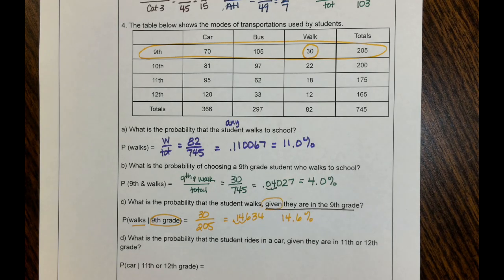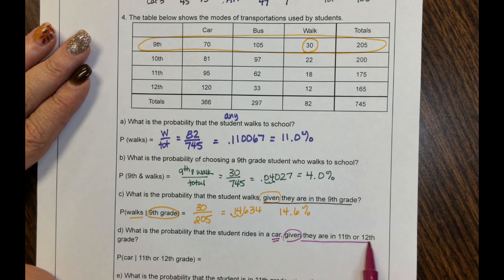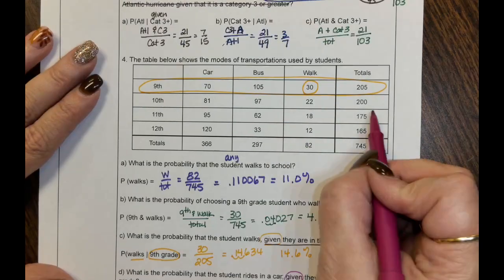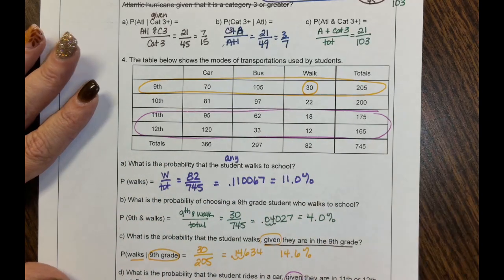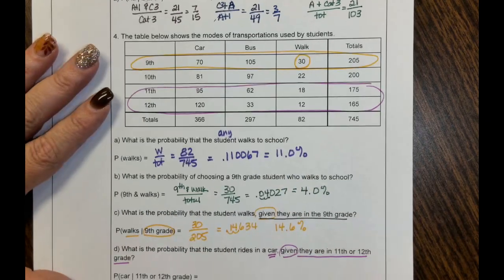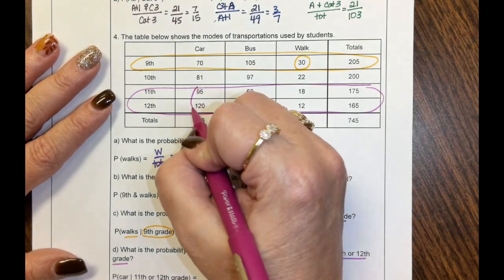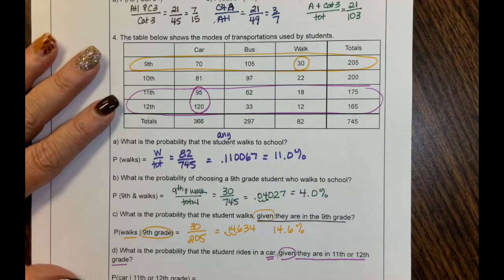Okay, what's the probability that a student rides in a car? So we care about car, given that they are in 11th or 12th grade. So what we've said is, hey, all you students, if you're in 11th or 12th grade, go over to the other side of the gym. Now we're looking at 11th and 12th grade, and we don't care which one they're in. They can be in 11th or 12th, because they can't be in both. But we want to know the people who ride in a car. So there are 95 and 120 11th and 12th graders who ride in a car.